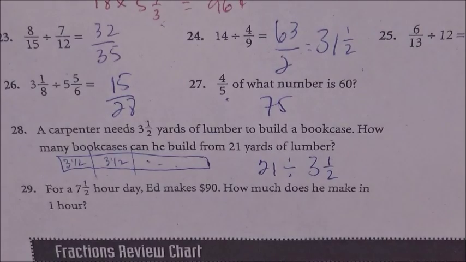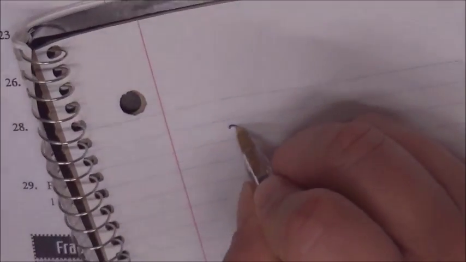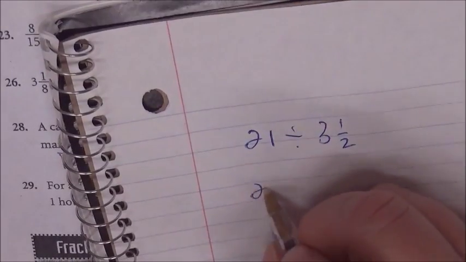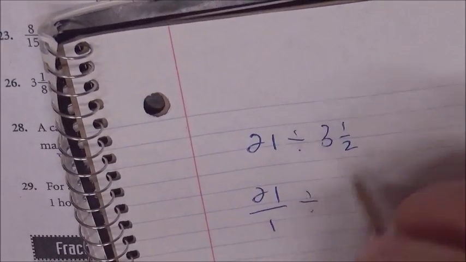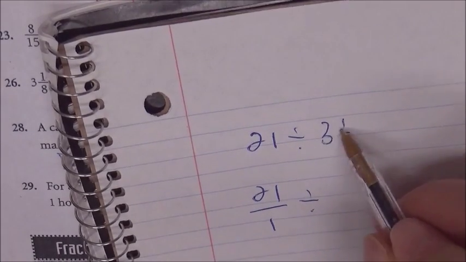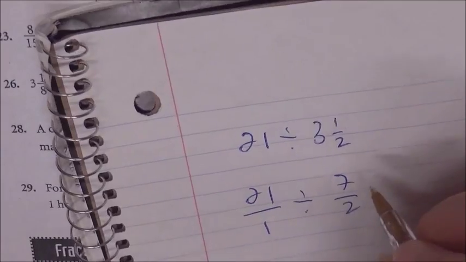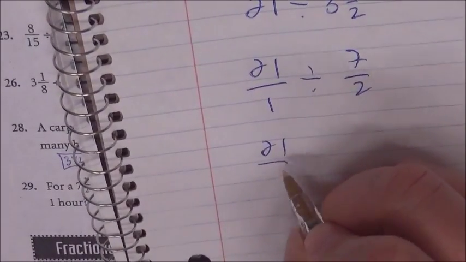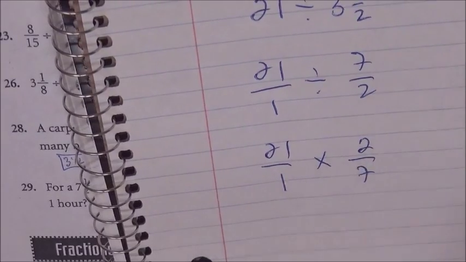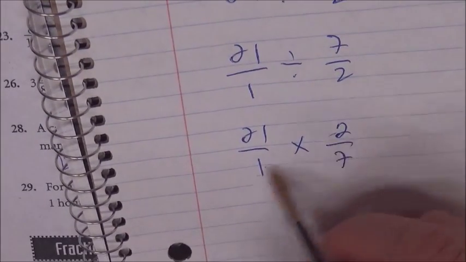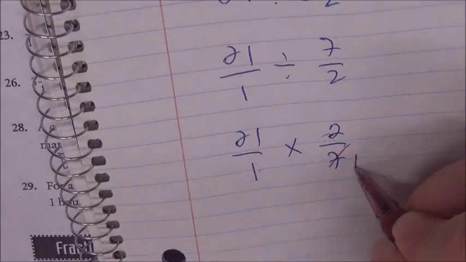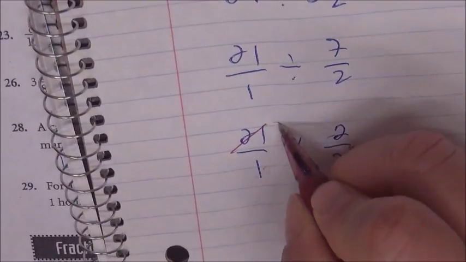So I'm going to do this on another piece of paper. 21 divided by 3½. I'm going to leave my 21 alone. Change my mixed number to an improper fraction. 2 times 3 is 6 plus 1 is 7 over 2. Then 21 over 1 times, I'm going to flip it, 2 over 7. 1 and 2, nothing I can do. 7 divided by 7 is equal to 1. 21 divided by 7 is equal to 3.